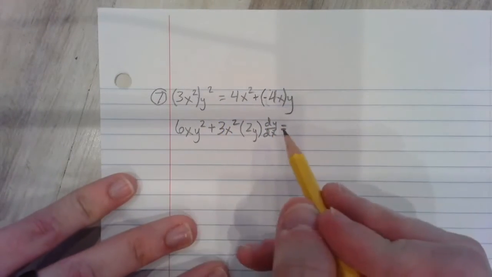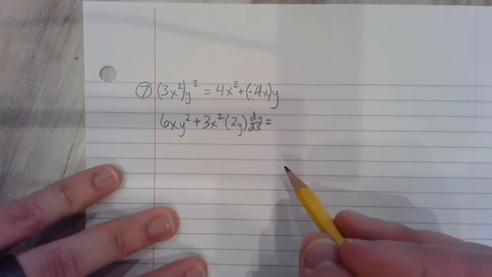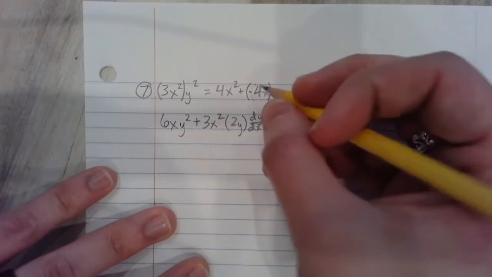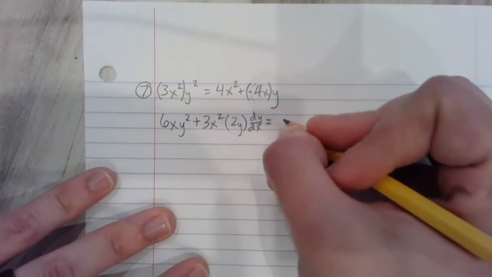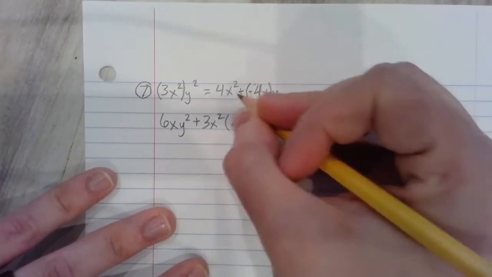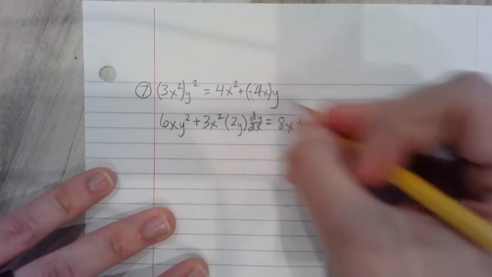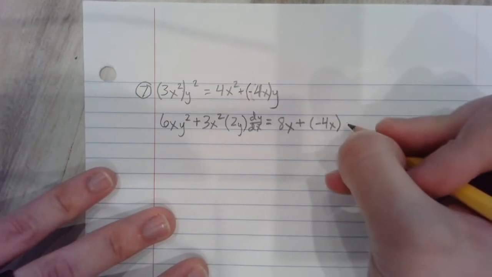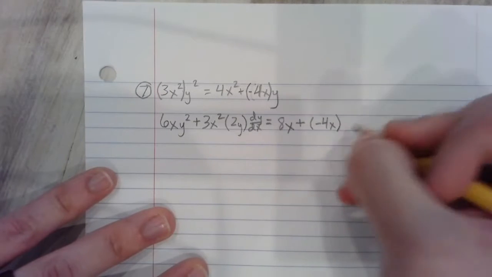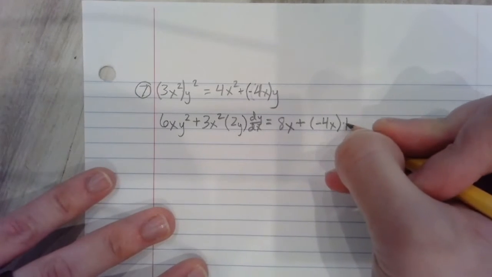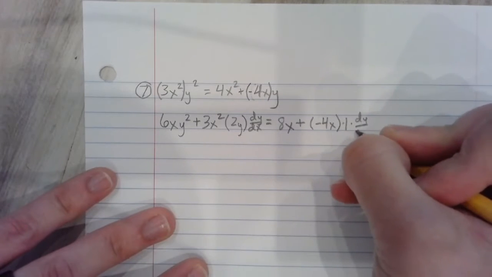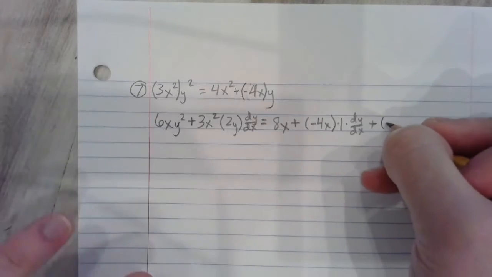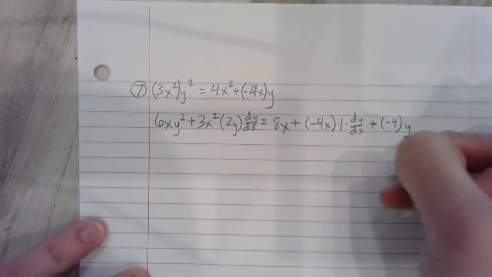That becomes this. This is going to become kind of messy. I'm just going to let you know now, I don't expect the answer at the end to be very pretty, but that's okay. That's real life. So then 4x squared becomes 8x plus, then here we go. First I'll leave the -4x alone and multiply it times the derivative of y, which is 1 dy/dx. Plus, now the derivative of the first piece, which is -4, times y.